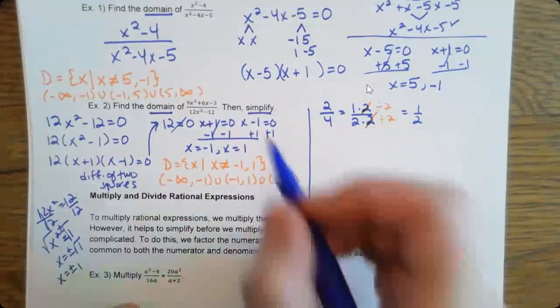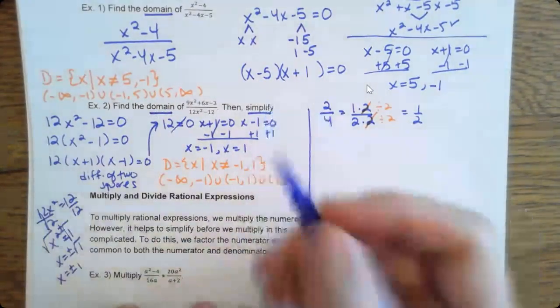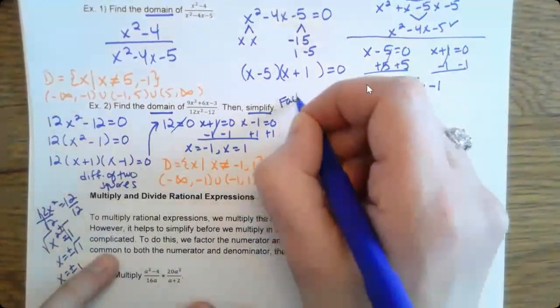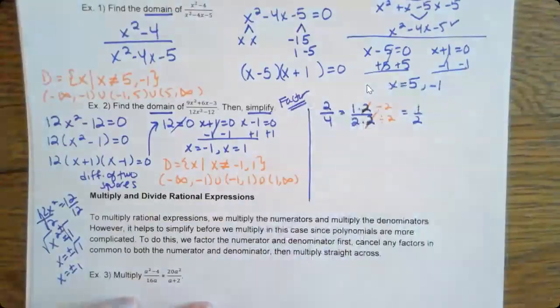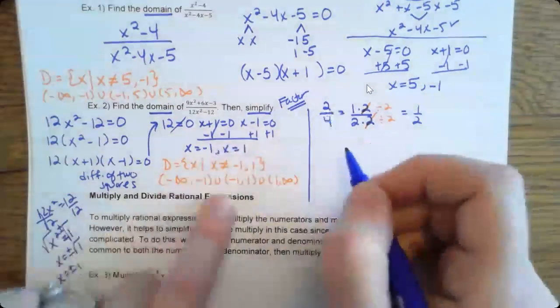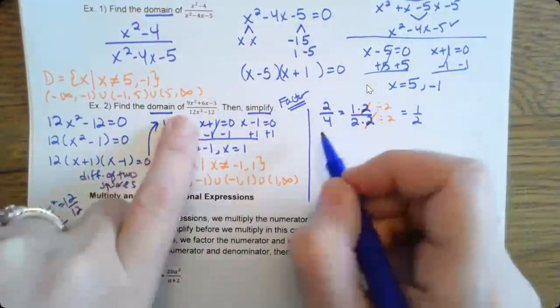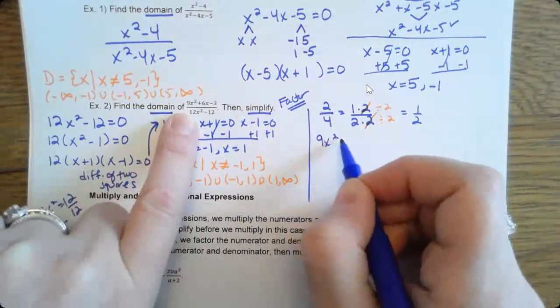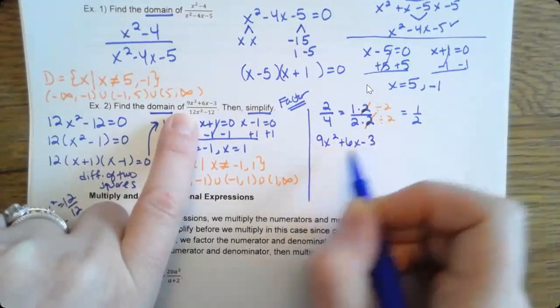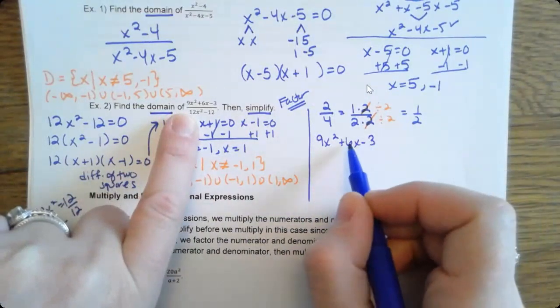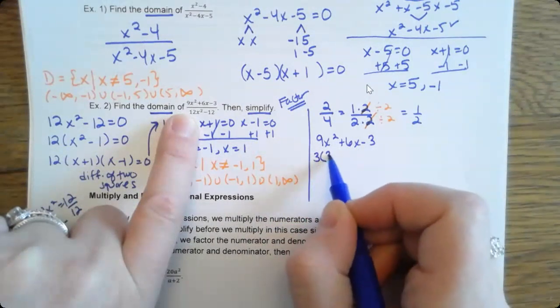So if you're trying to simplify, you do want to start by factoring. And you're going to factor both the numerator and denominator. So I've already factored the denominator. I've done all that work already. But for the numerator here, I do see that there's a 3 in common to all pieces, so I can factor that out first.